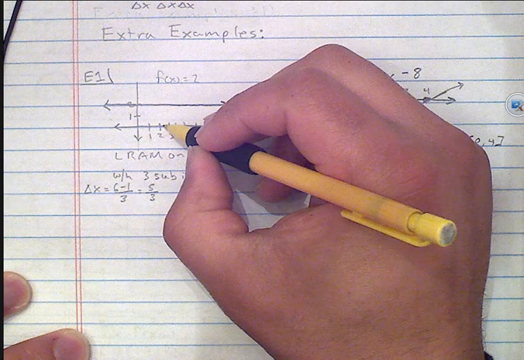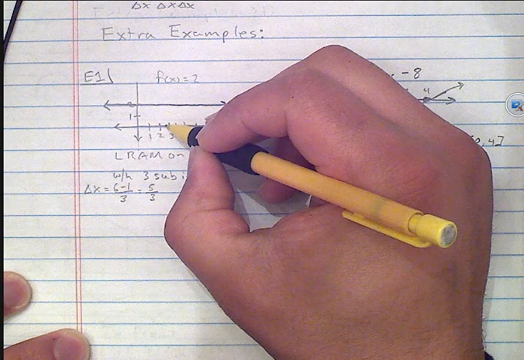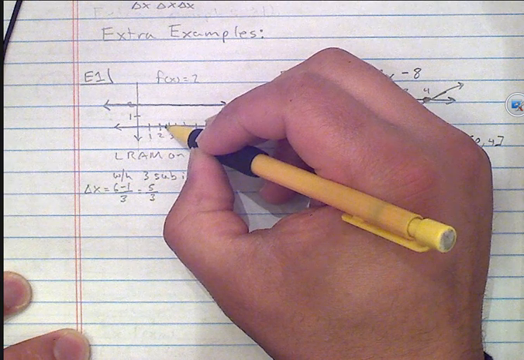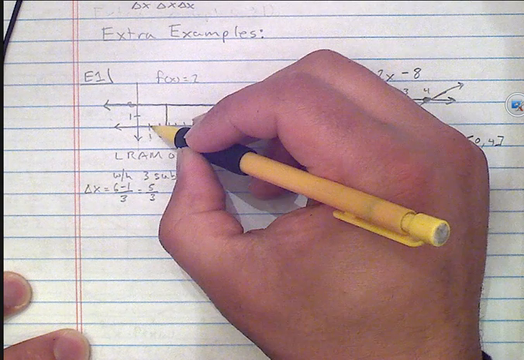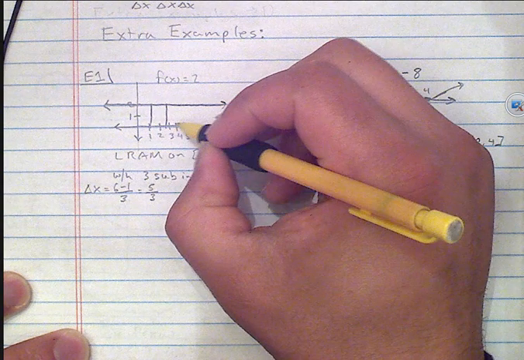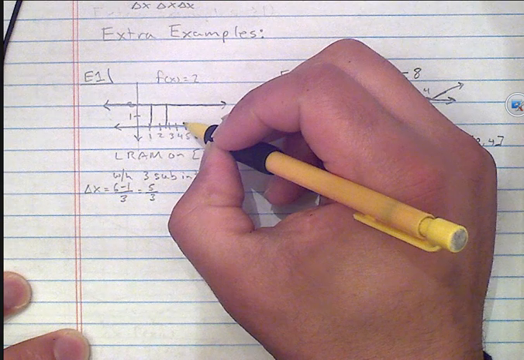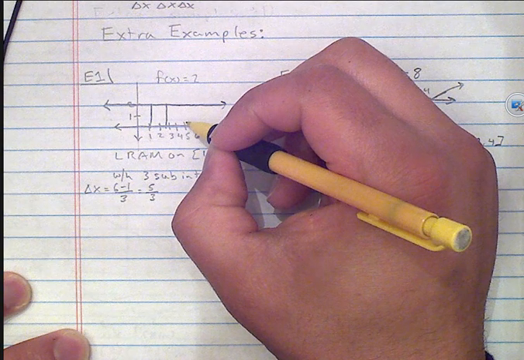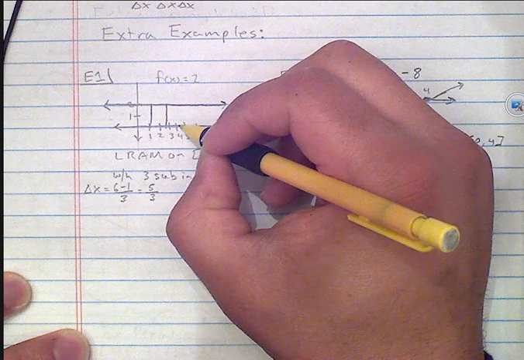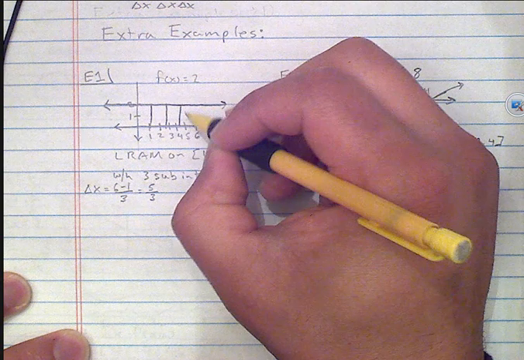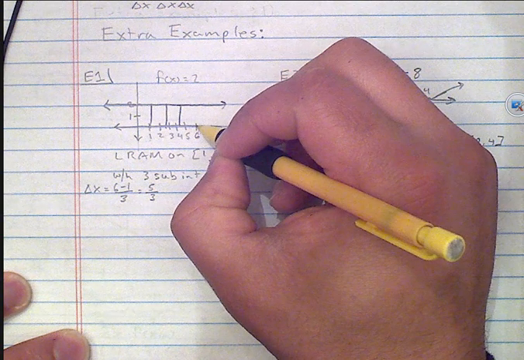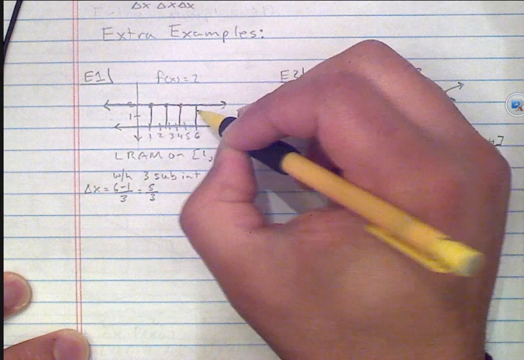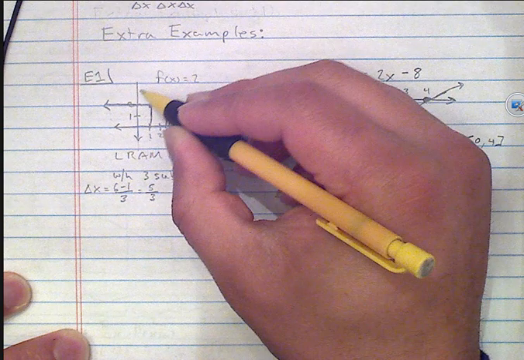From 1 plus 5/3 is 2 and 2/3, so the first rectangle starts right there. And then 2 and 2/3 plus 5/3 is 4 and 1/3, which is about right there. And then 4 and 1/3 plus 5/3 ends up being 6. So you have this here, here, and here. These 4 points.